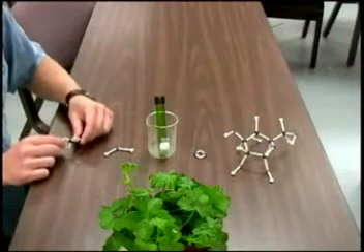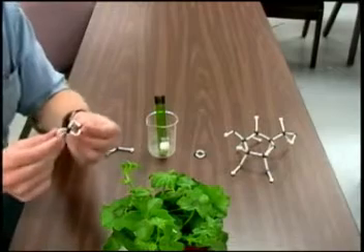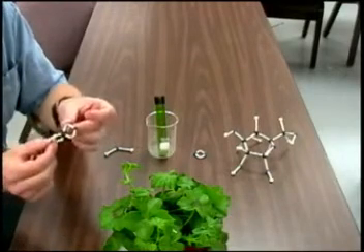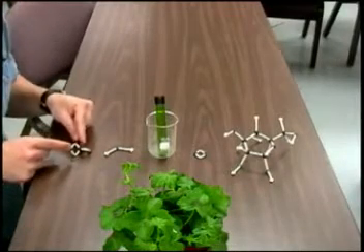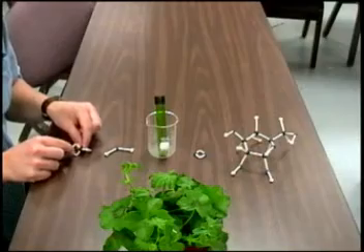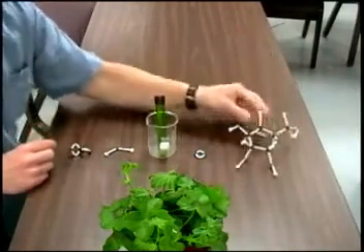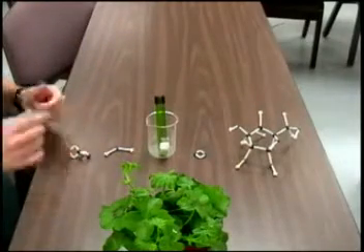But the atoms in the starting materials are strongly bonded together. There are chemical bonds that are keeping these atoms together in this carbon dioxide molecule, for example. It takes energy to break these chemical bonds so that the atoms can be liberated and then rearranged to form glucose. The energy to break these chemical bonds then is where sunlight comes in.